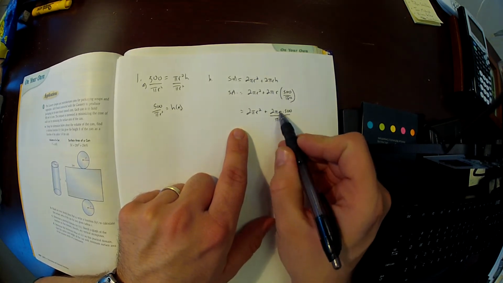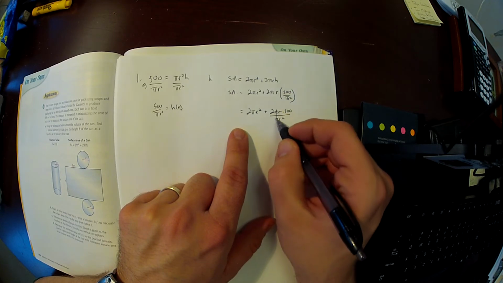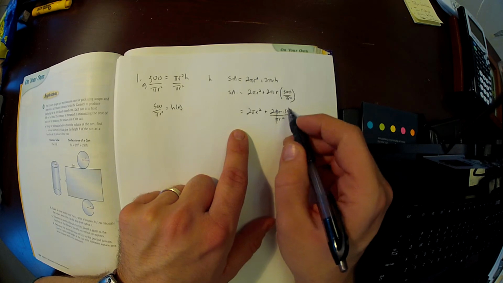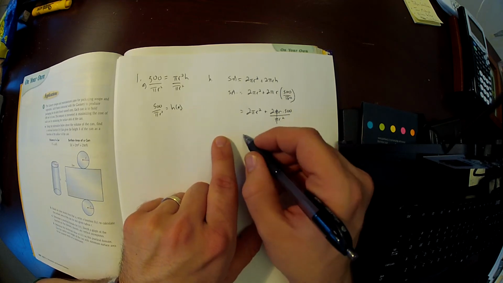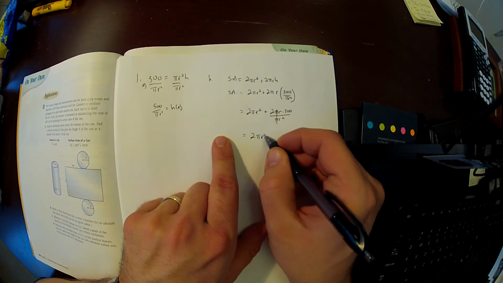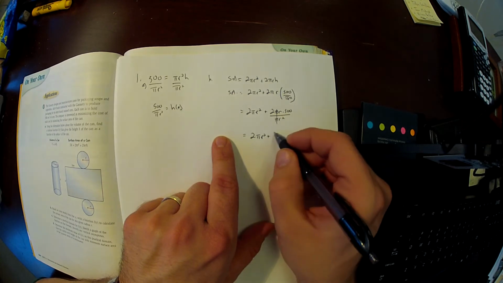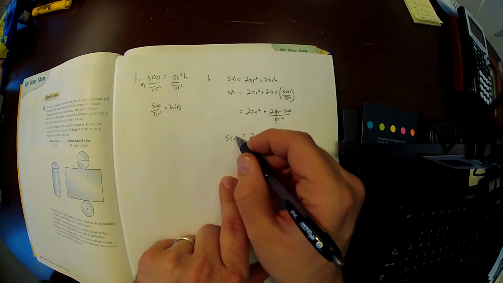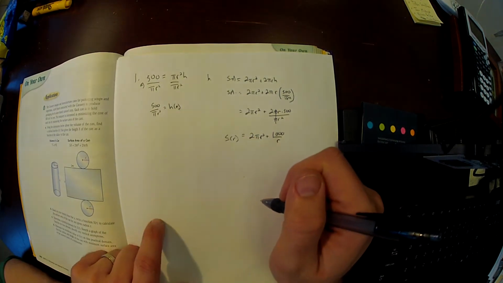I lined up the pi's and the r's together so we can see that the pi's cancel out, and we lose one r on top and one r from the bottom, which leaves just r. So this simplifies to 2 pi r squared plus 2 times 500, which is 1,000, all over r. So this is our s of r equation in simplified terms.